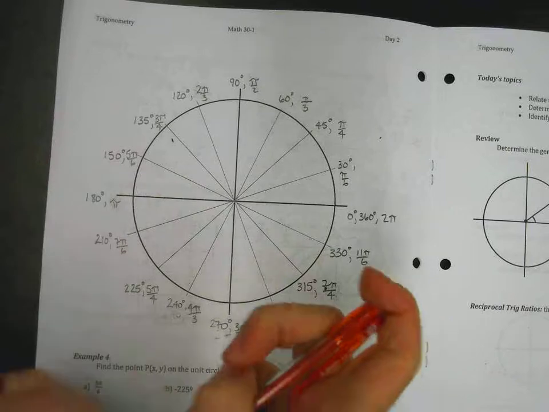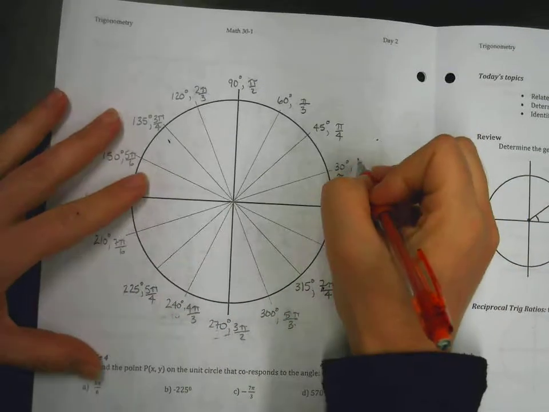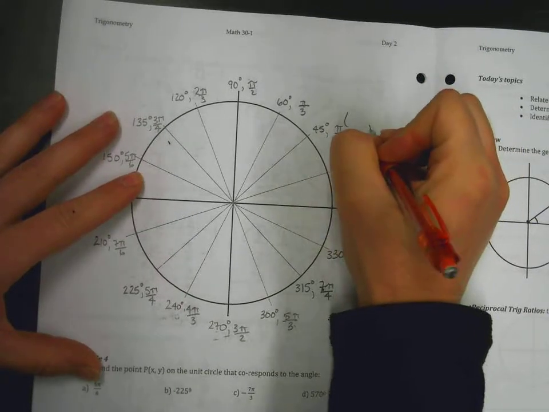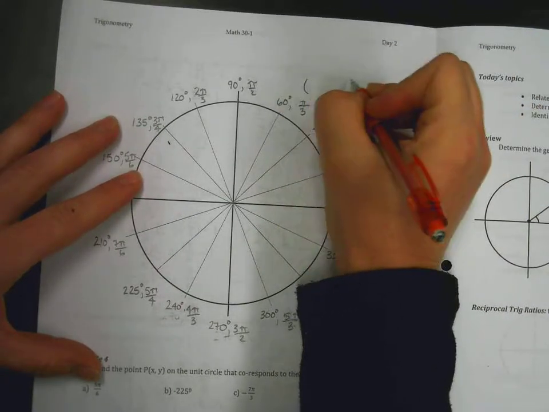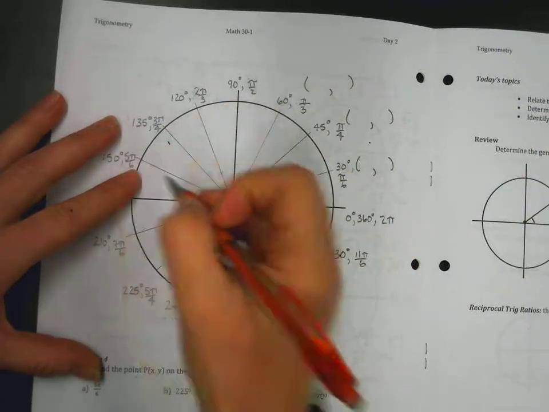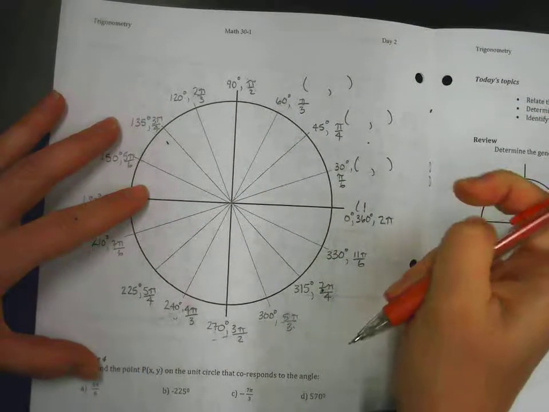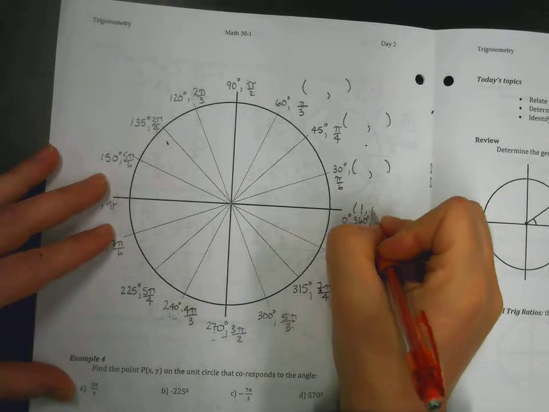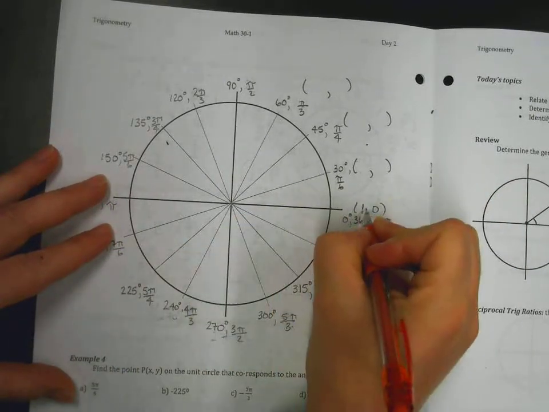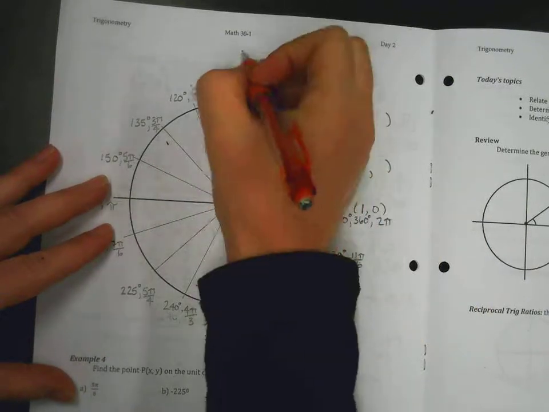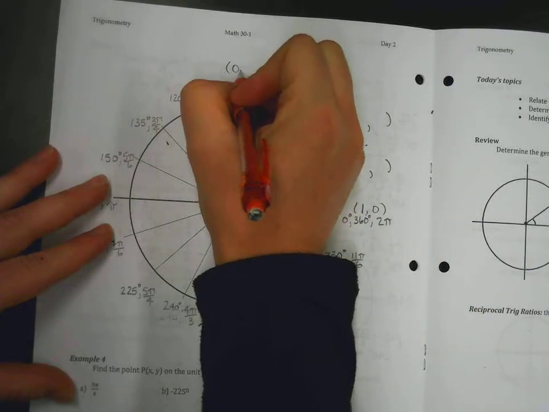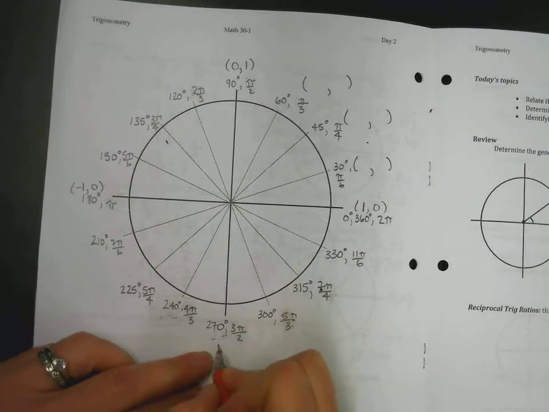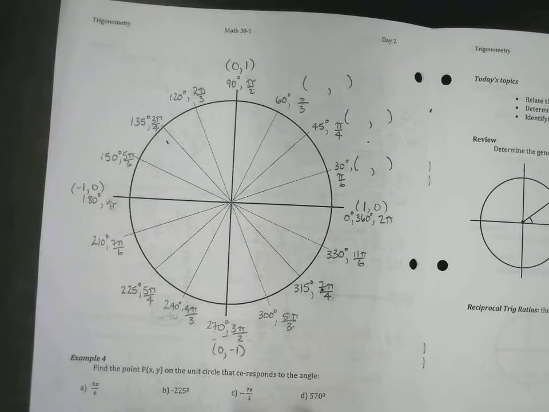Another easy way to remember how to get these values is each of these has an x and a y value. So I'm just going to do my first coordinate, and all of my other coordinates are going to follow suit with this. This first point would be 1, 0, right? Because the radius of this is 1, which is x, and our y value would be 0. At 90 degrees, this is going to be 0, 1. At 180, this would be negative 1, 0, and at 270 would be 0, negative 1.